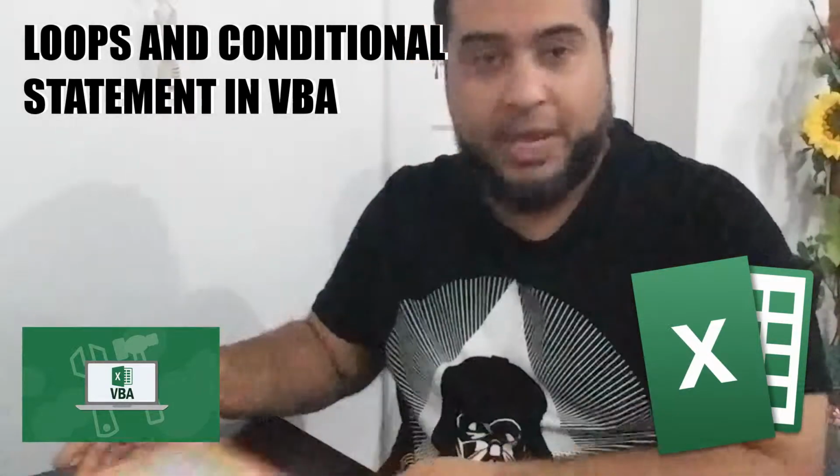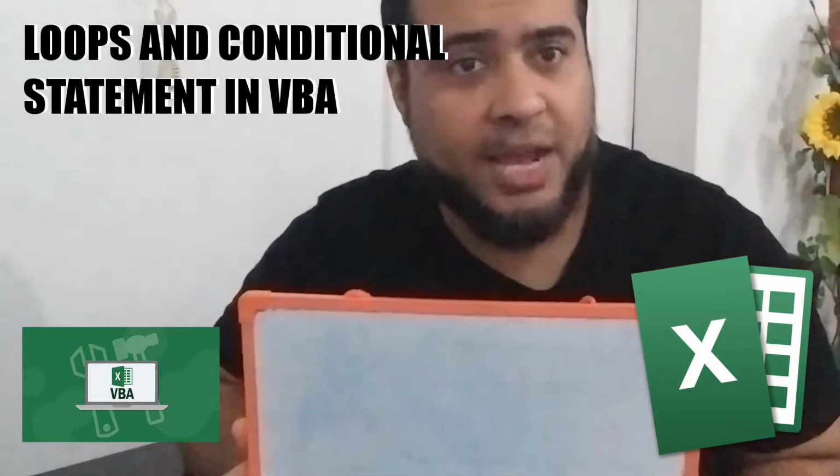Okay, so today I come with a whiteboard because I'm going to be teaching the loops without actually going on the screen first, to explain to you how the syntax works, and then I will quickly show you on the screen what the end result is going to look like.